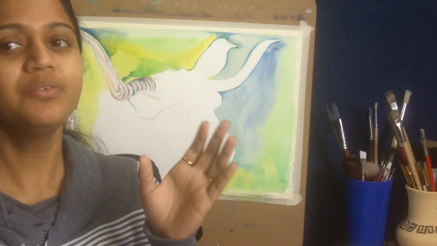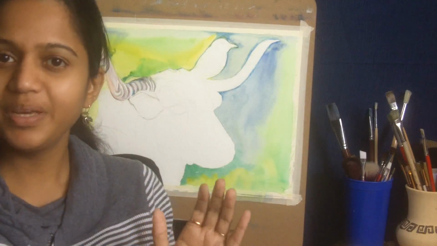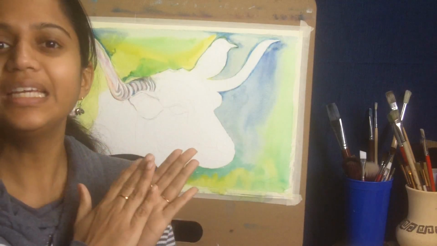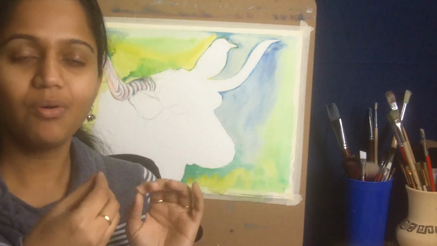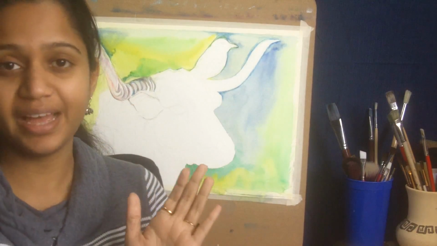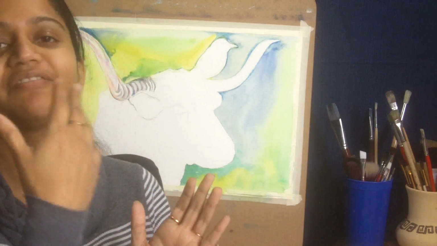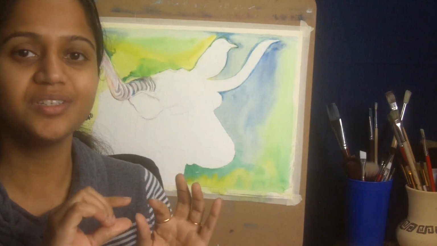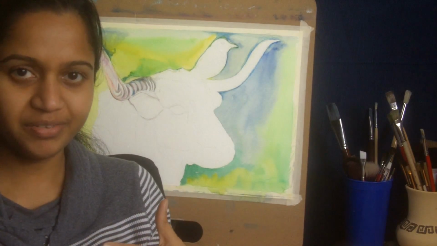But ideally, fat over lean means that when you start to paint, you paint in lean layers where there is less oil, whether it is liquin or linseed oil. And fat means more oil. So you start with leaner layers and go towards fatter layers, from less quantity of oil to more quantity of oil. That's how the ratio varies.